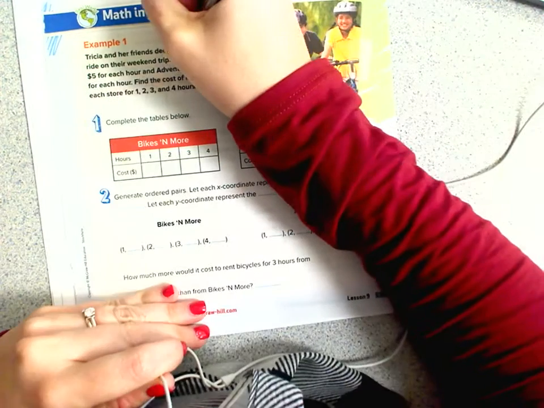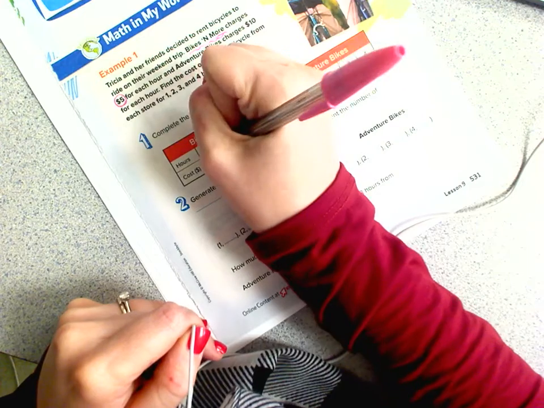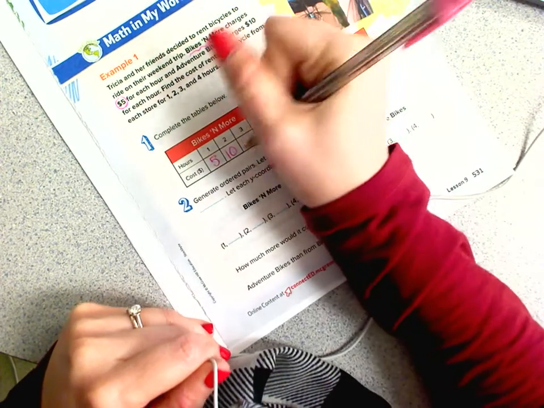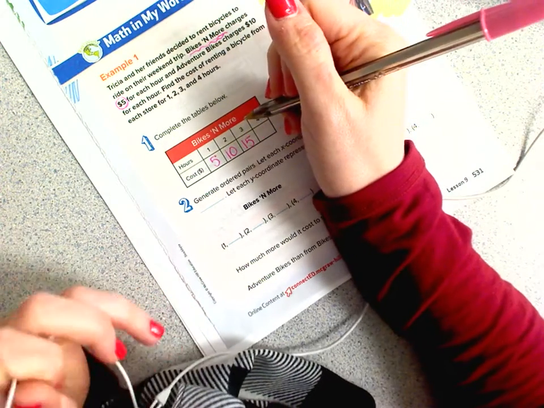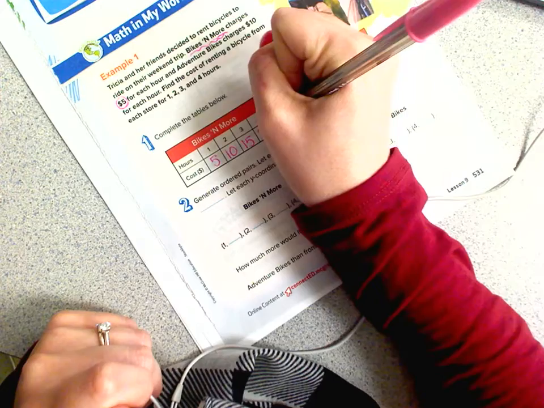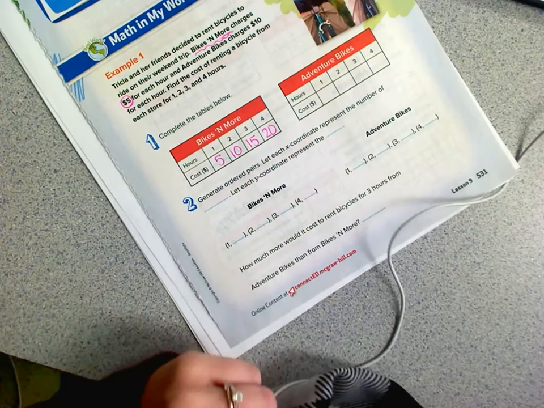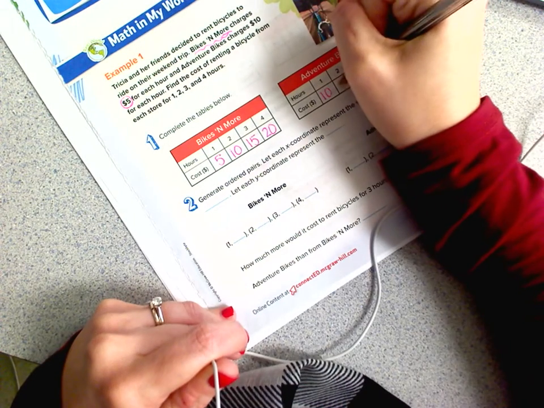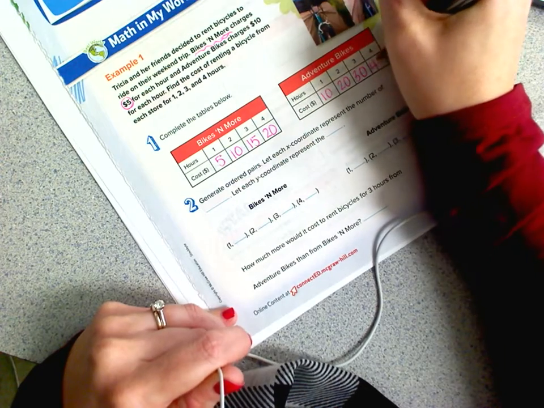So Bikes and More charges $5 for each hour. That means hour 1 is $5, hour 2 is $5 more, so it's going to be 10. Hour 3, $5 more, is going to be 15. And hour 4, $5 more, is going to be 20. So for 4 hours, we're going to pay $20. Adventure Bikes charges 10 for each hour. So hour 1 is 10. Hour 2 is 20, hour 3 is 30, hour 4 is 40.